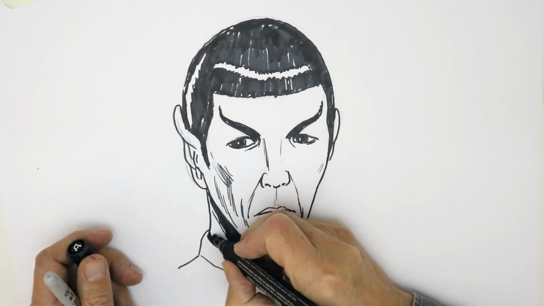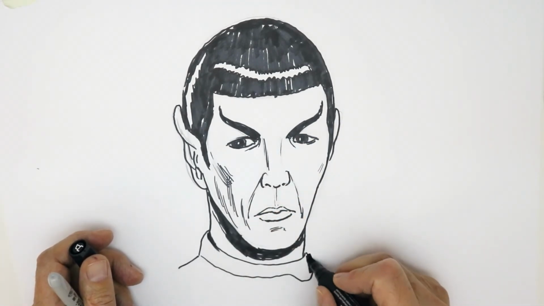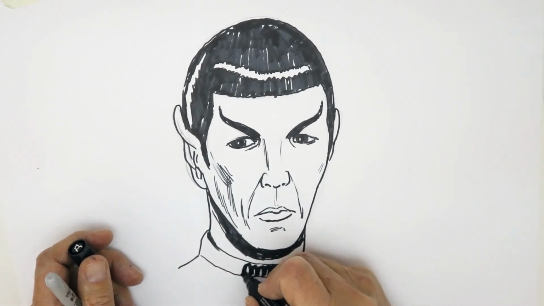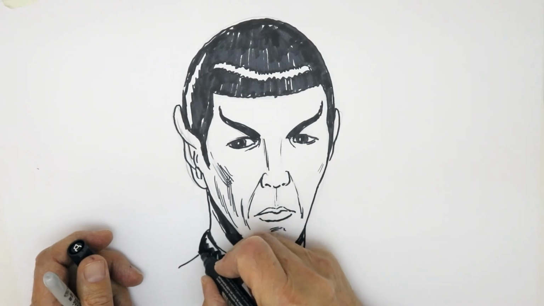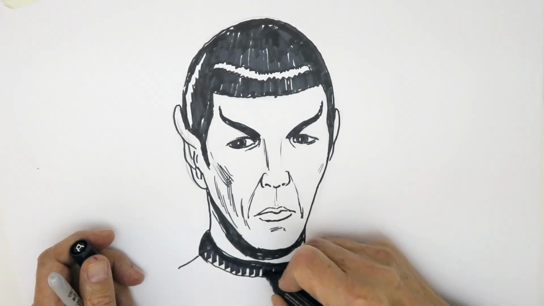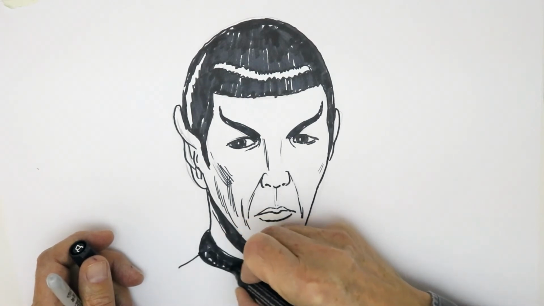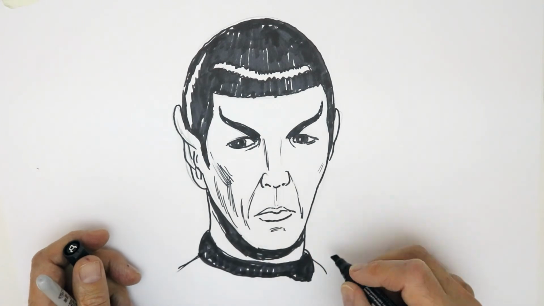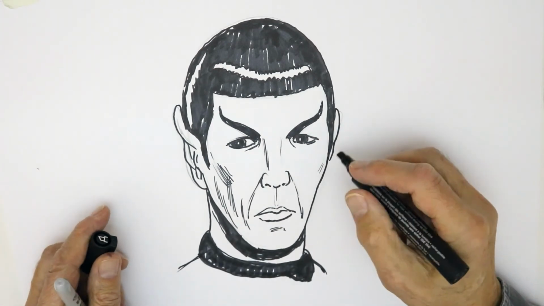Alright, and I think this part of the uniform is black too, so we'll shade that in very quickly. Like that. Excellent.